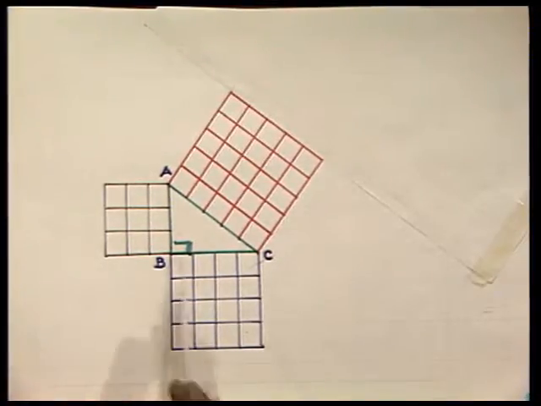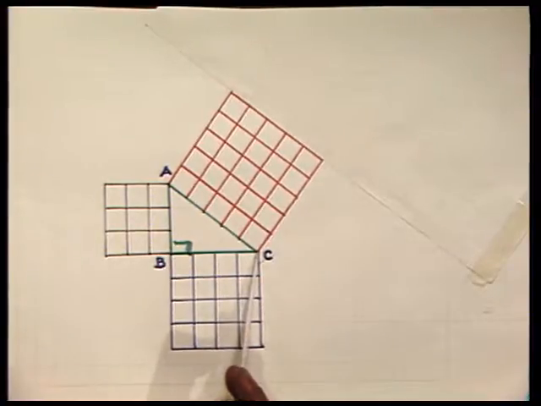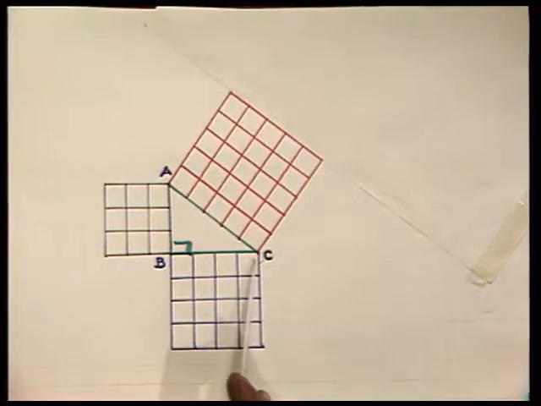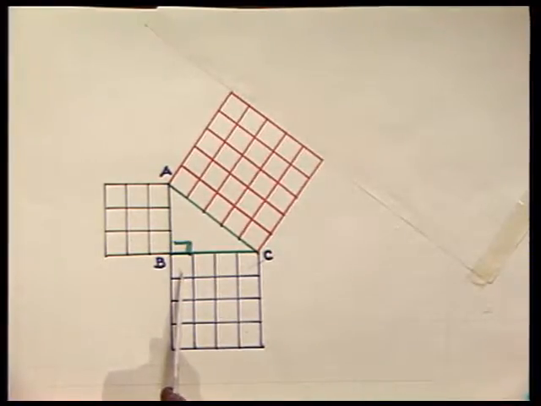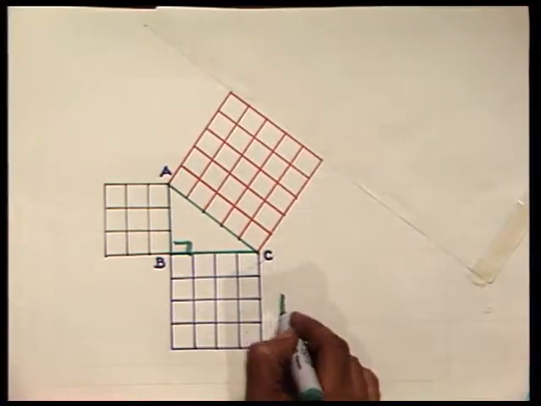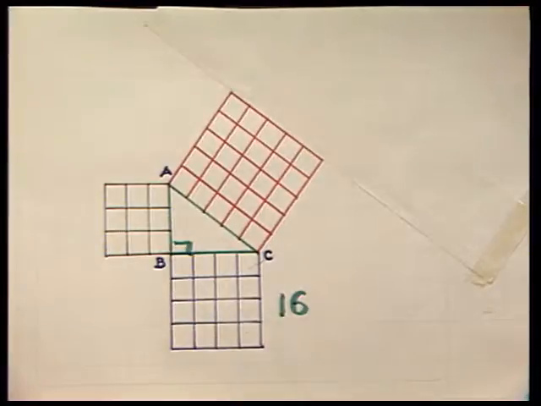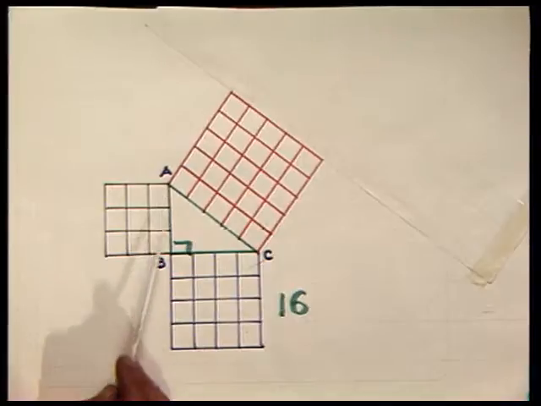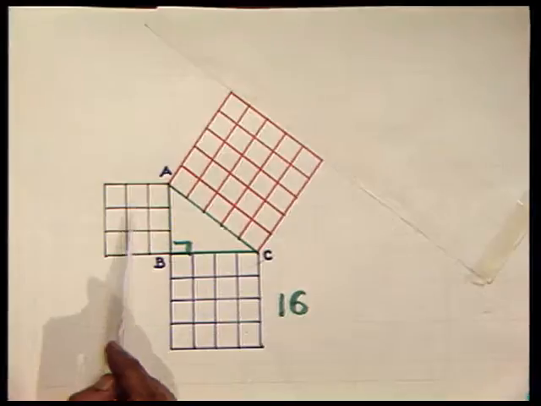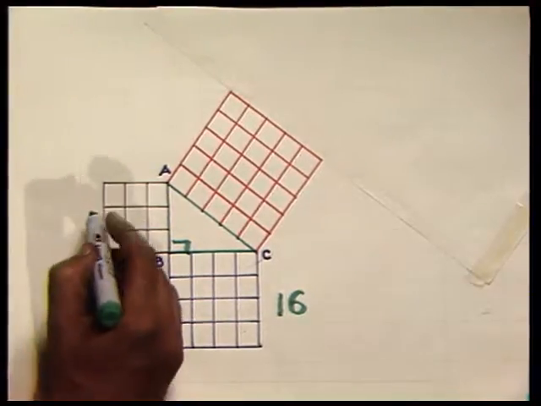The length of side BC is 4 units, and over BC is constructed a square which has been divided into smaller squares. They are 1, 2, 3, 4 and 4 on this side. That is, the total number of squares in this square are 16. The side AB is of length 3 units, and here again we have divided them into smaller squares, and the total number of squares in this are 9.